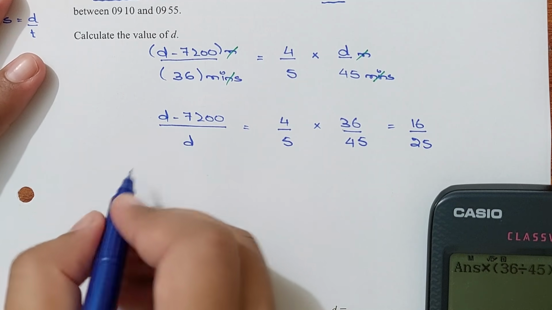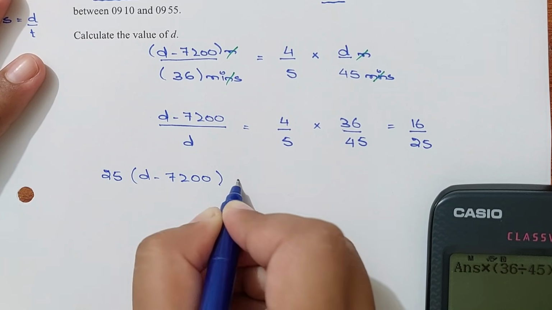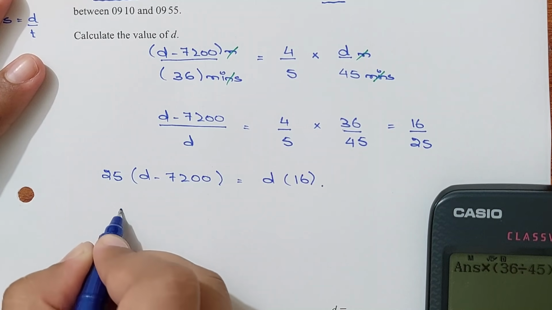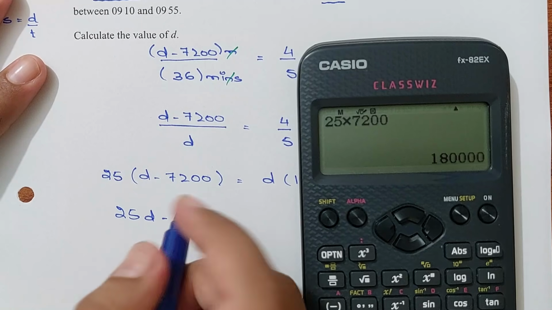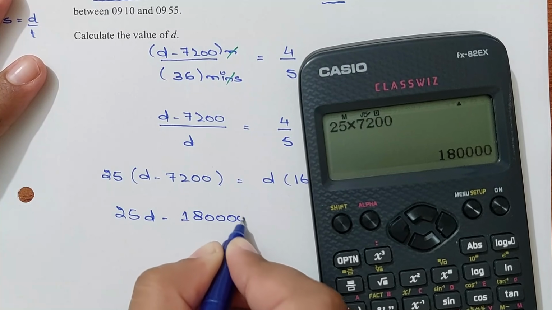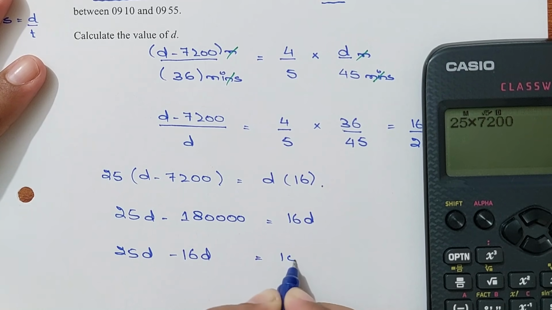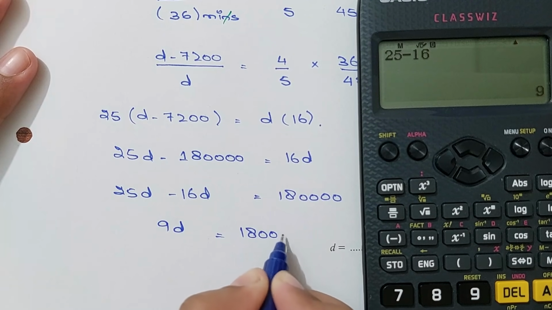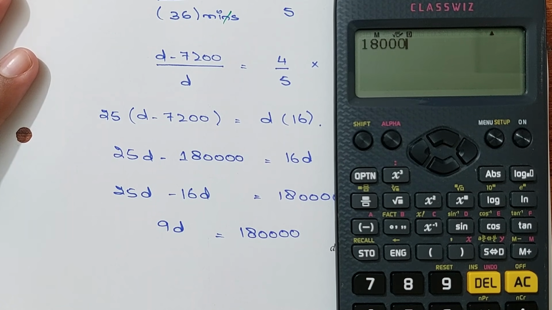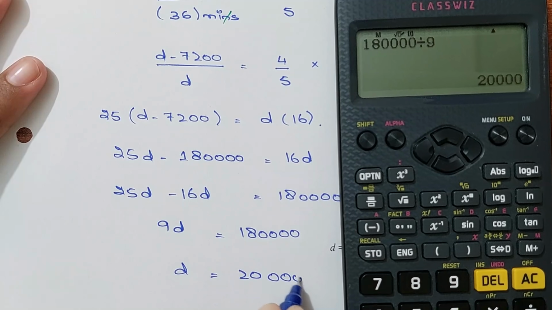Right. Okay, cross multiplication: d minus 7200 times 25 equals d times 16. Right, 25d minus 25 times 7200, which is 180,000, equals 16d. 25d subtract 16d equals 180,000. Yes, 25 minus 16 is 9d equals 180,000. 180,000 divided by 9 is 20,000. So the d value is 20,000.